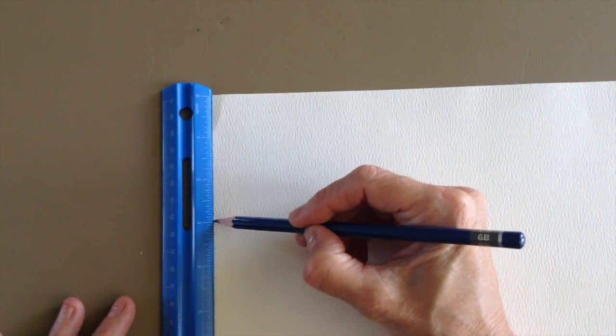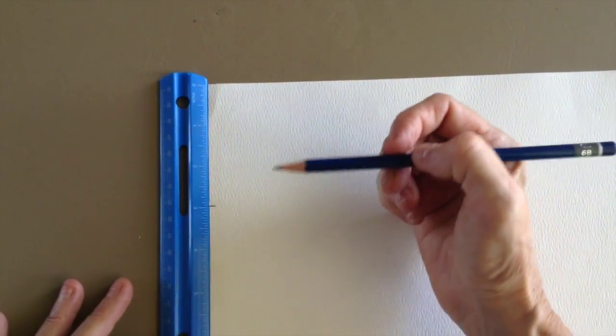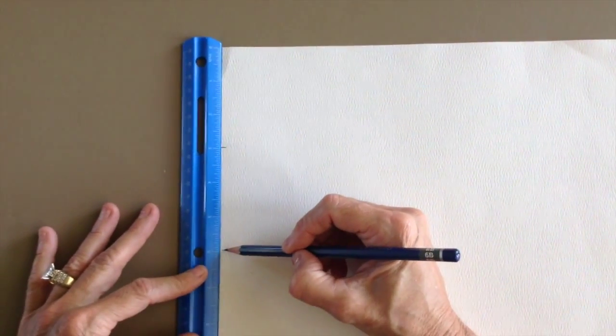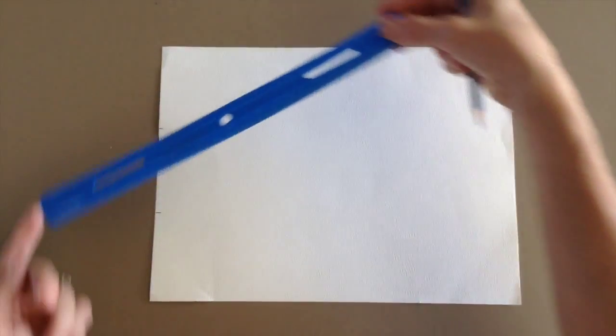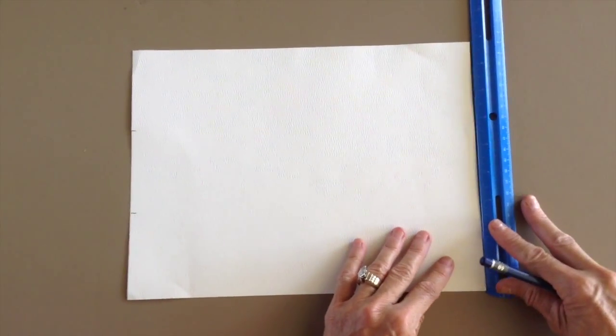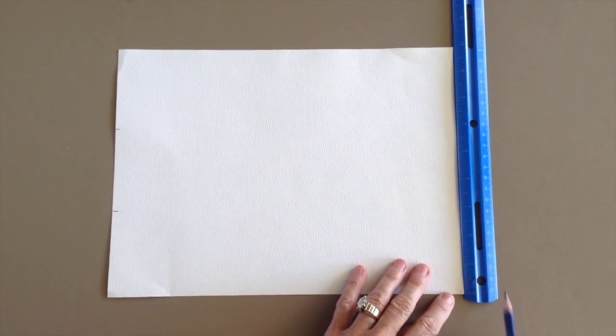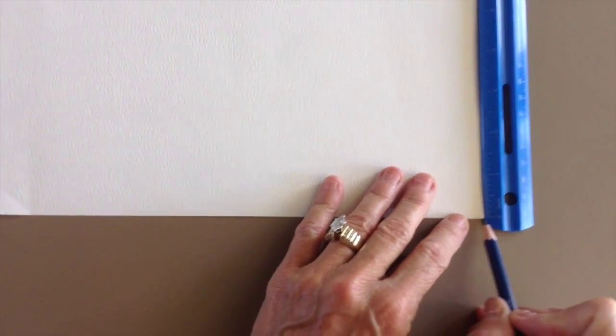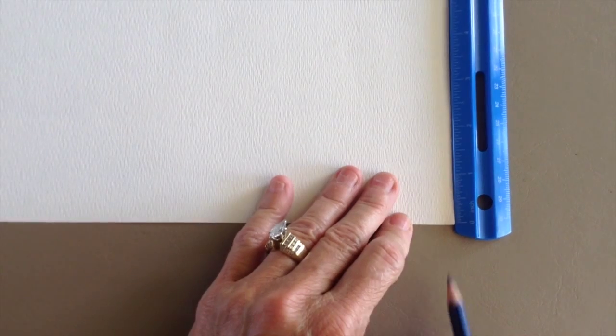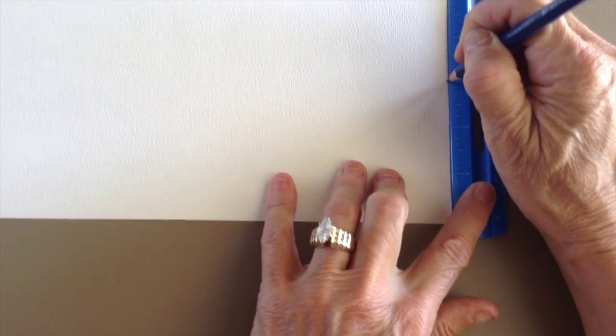3 inches and create a little line. And at 6 inches, create a little line, not a dot. Then we have to turn the ruler upside down. And again, make sure that the 0 is lined up with the edge of the paper. A line at 3 and a little line at 6 inches. 6 inches is the longer line next to the number 6.